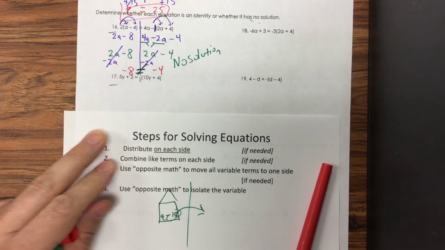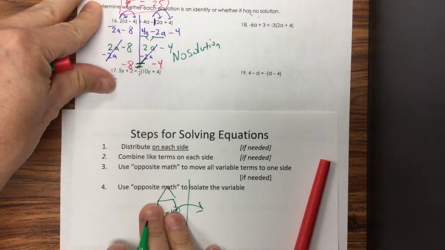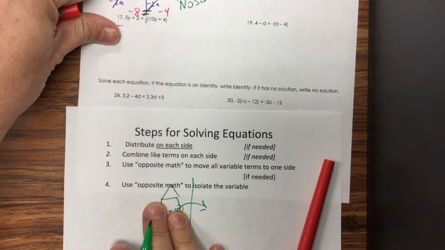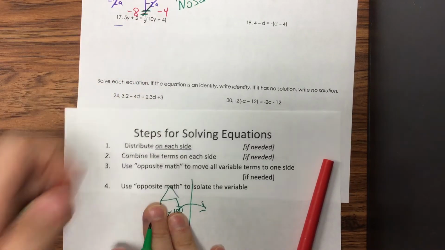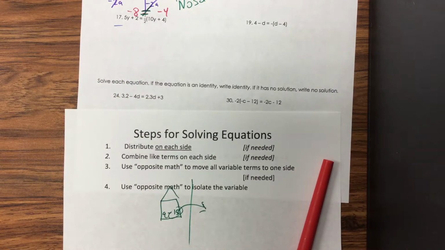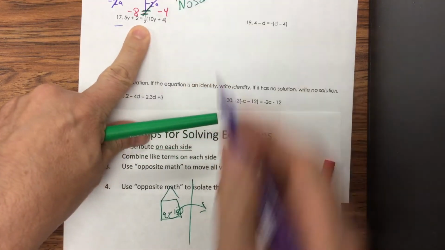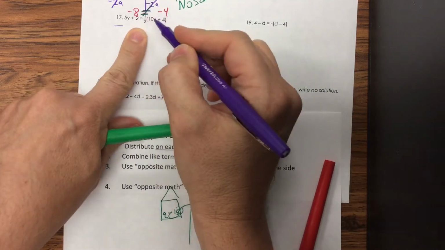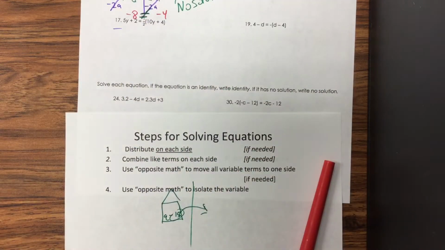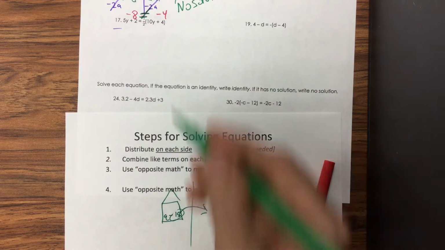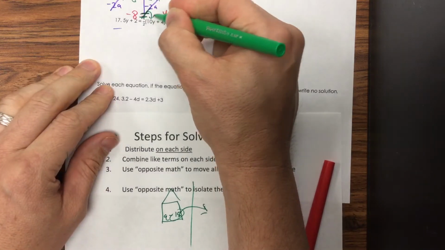Let's look at 17. We have 5y plus 2 equals half times the quantity of 10y plus 4. So I'm going to distribute here. That's my first step, and I do see it right here. It has to be done. So let's distribute the half here and here.